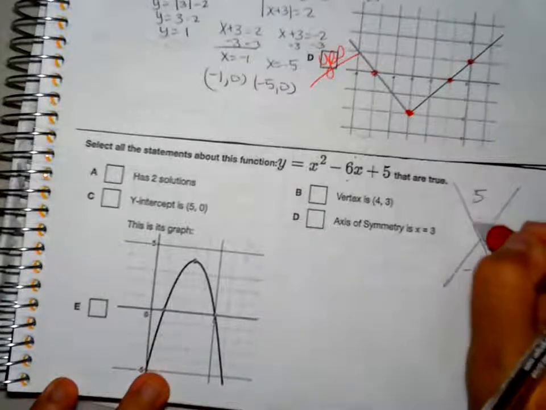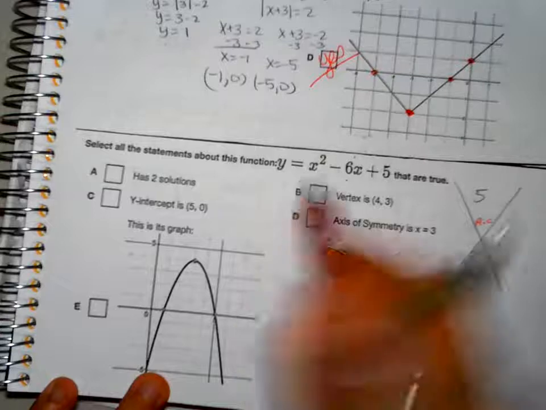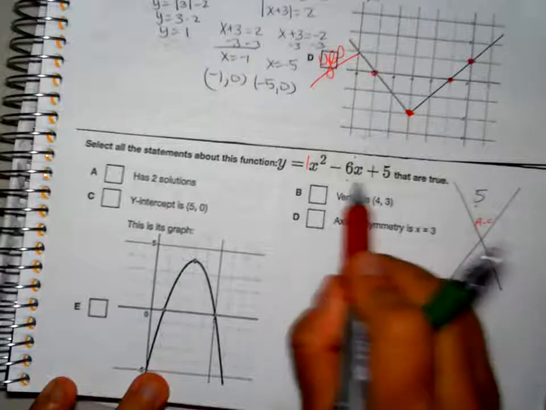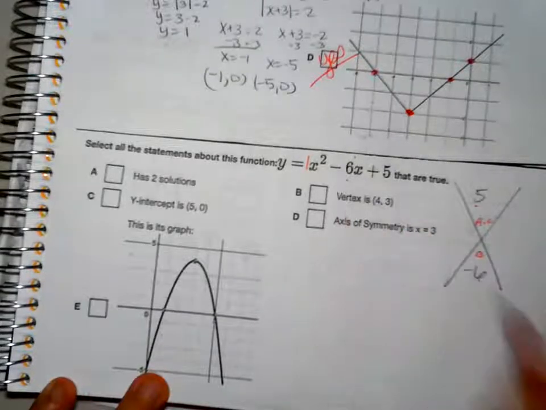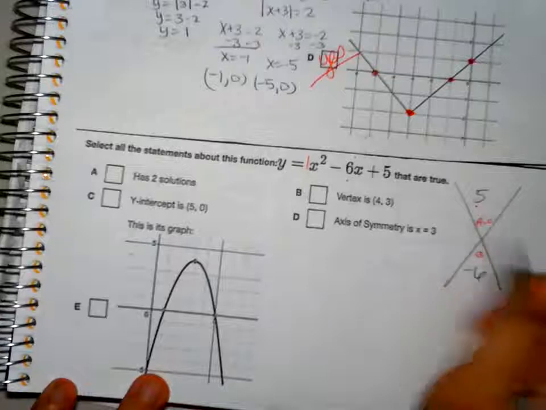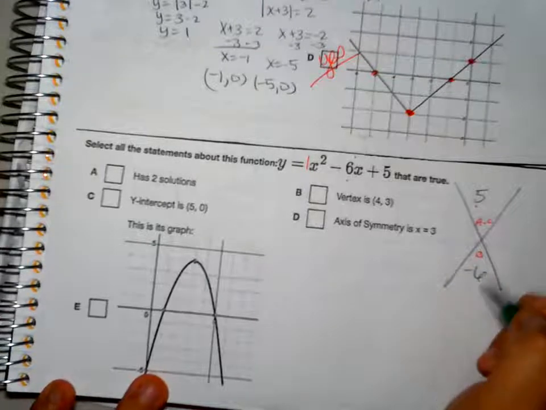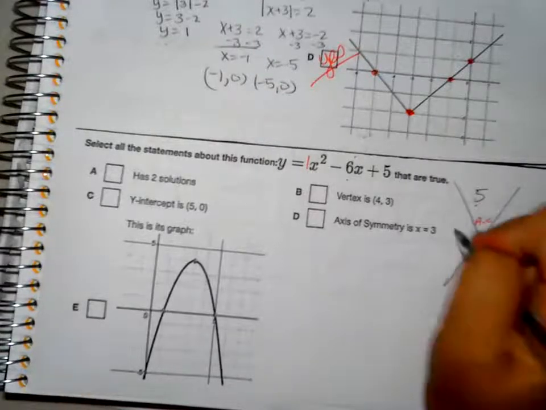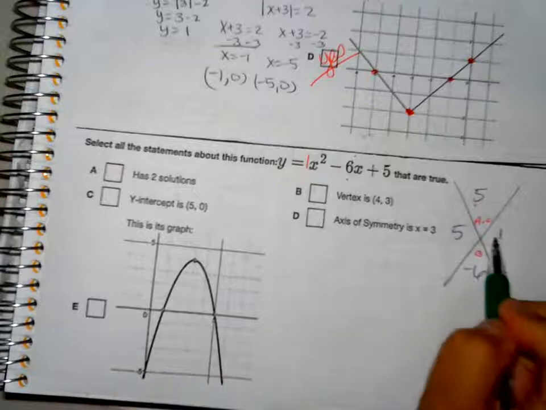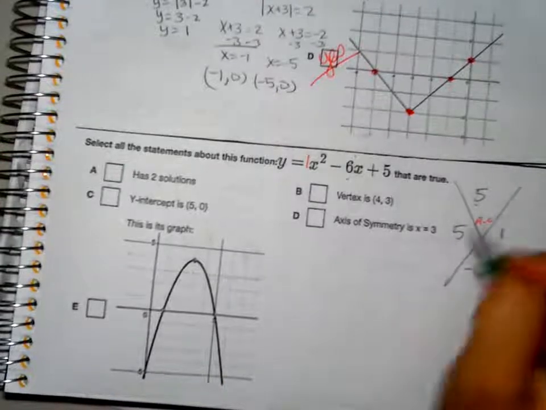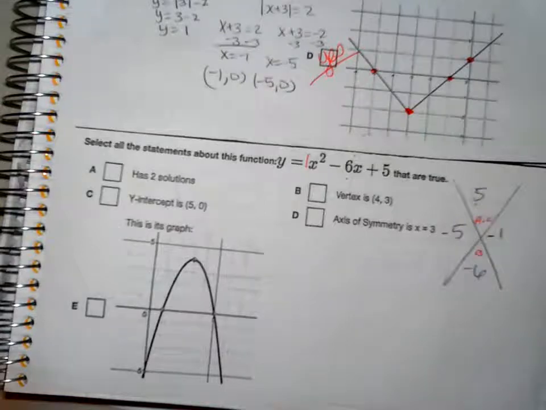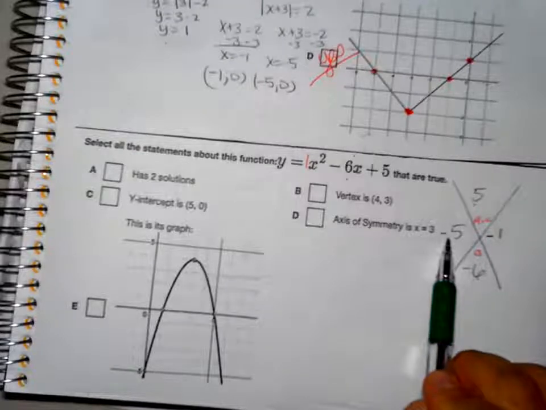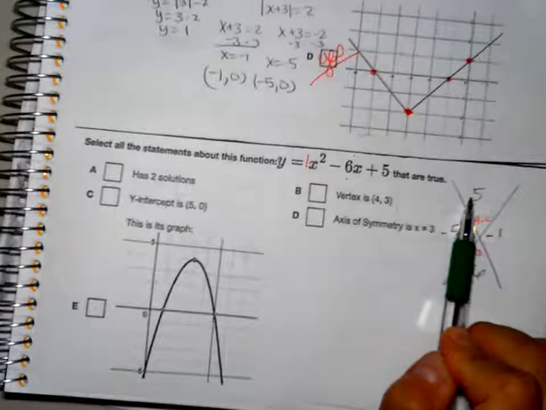Remember, when you factor, it is a times c on top. So my a is 1, my c is 5, a times c is 5. On the bottom, I put my b term, and that is negative 6. Now I'm looking for two factors that when I add them together, get me negative 6, and when I multiply them together, get me positive 5. So my answers are going to be 5 and 1. 5 times 1 is 5. But then I need them to add together, so I'm going to get them both negative. So negative 5 plus negative 1 equals negative 6. Negative 5 times negative 1 equals positive 5.